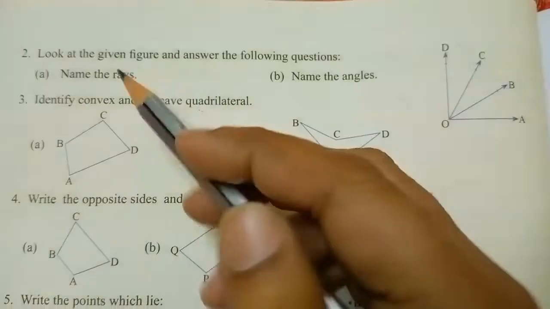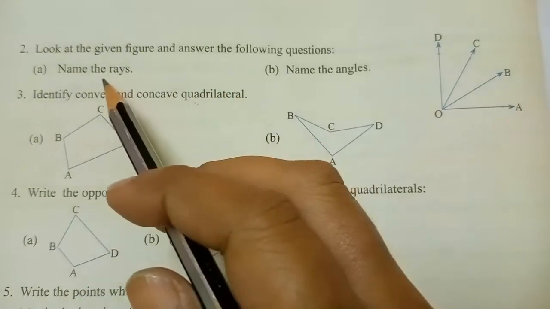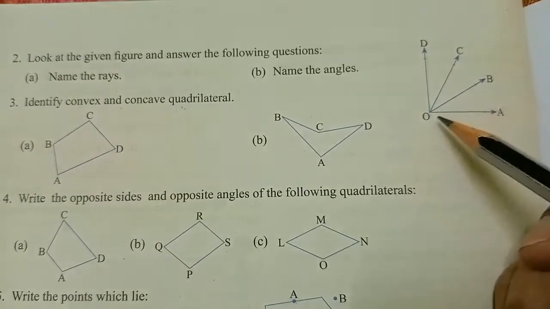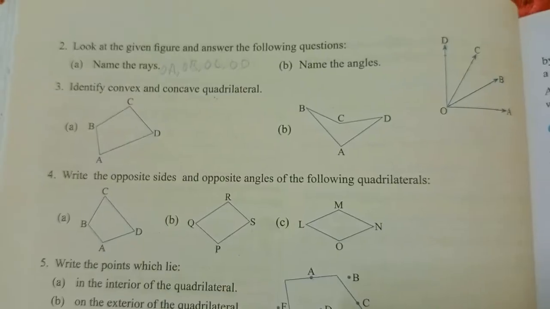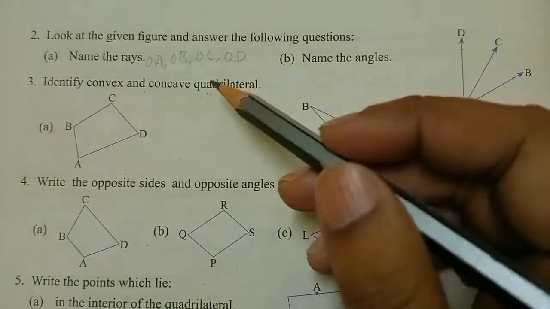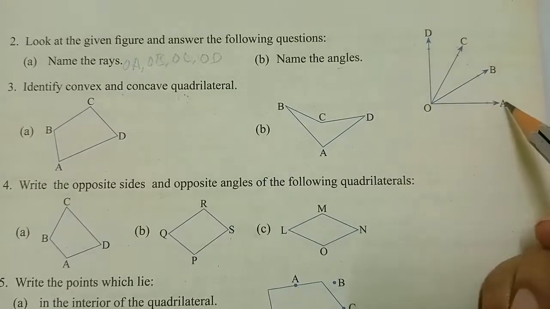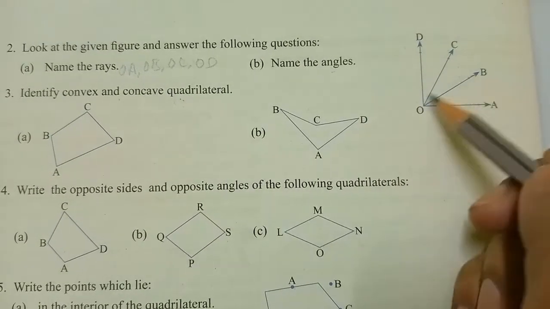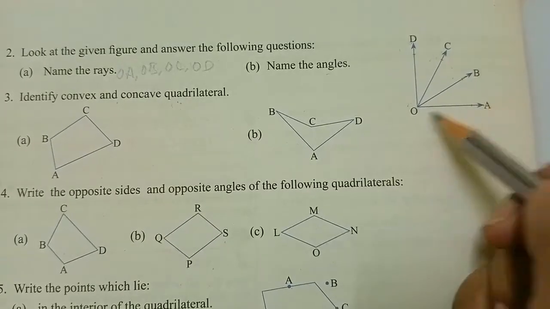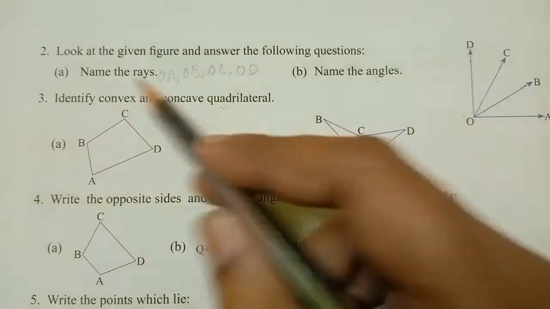Now question number 2. Look at the given figure and answer the following questions. You have to name the rays. The rays are OA, OB, OC and OD. Write them in your notebook. Then name the angles: angle AOB, angle BOC, angle COD, angle AOC, angle AOD. How many angles are there? You have to count and write it. This is your homework.